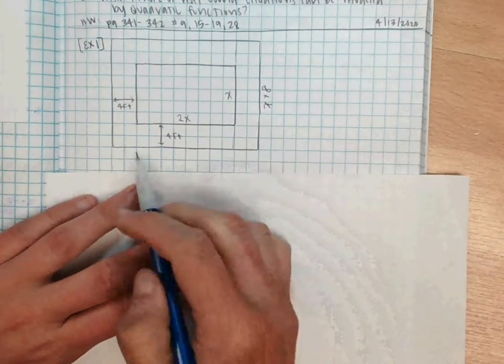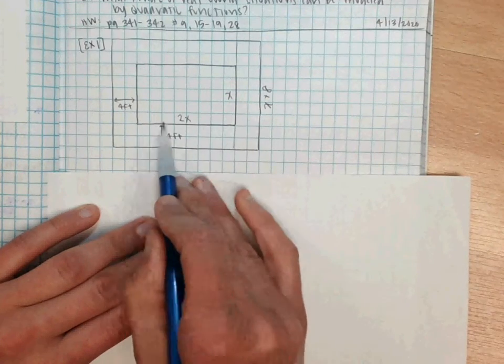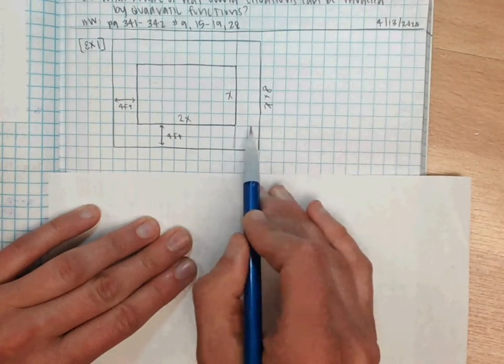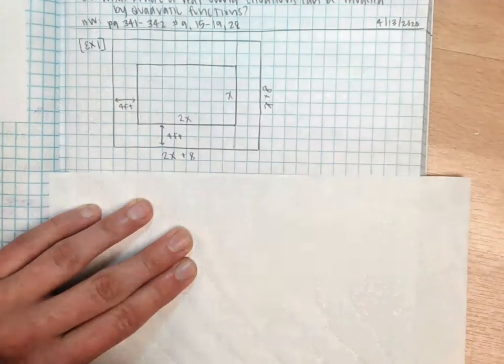And then down here at the bottom is that same thing, where we have the 2x, which is the length of the pool, but we have to add 4 to it from both sides. So 2x plus 8.